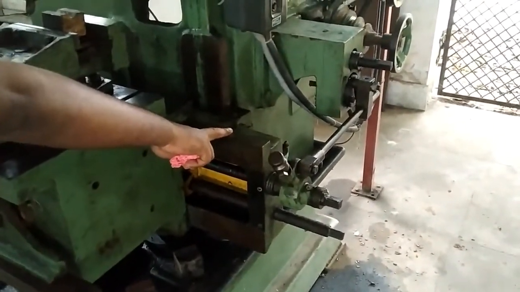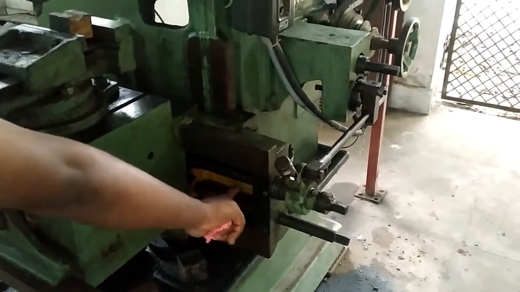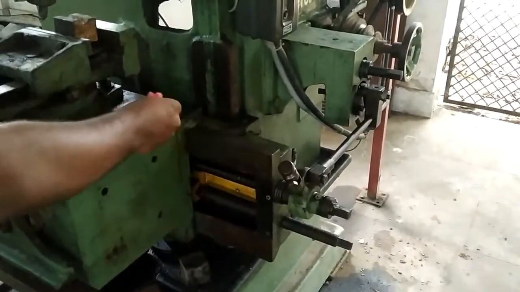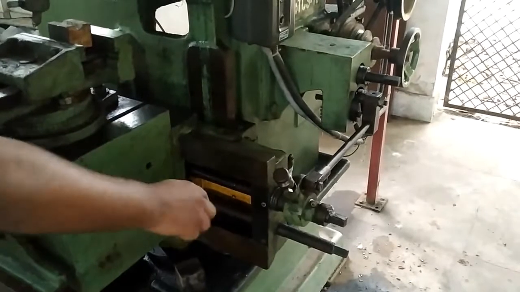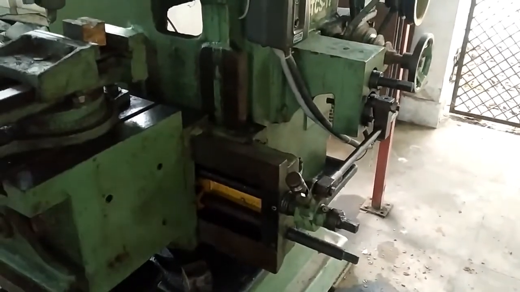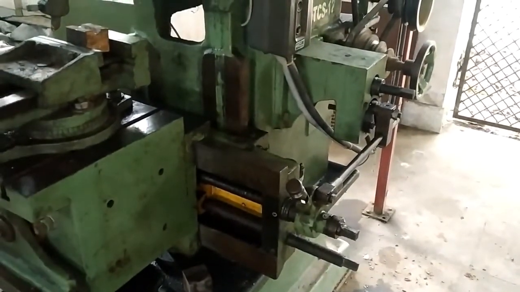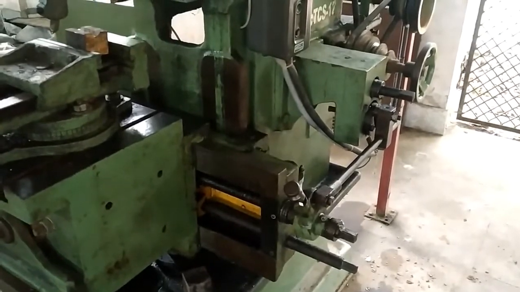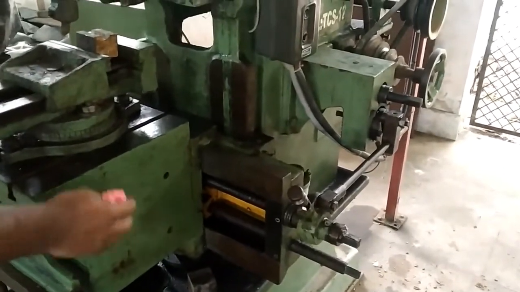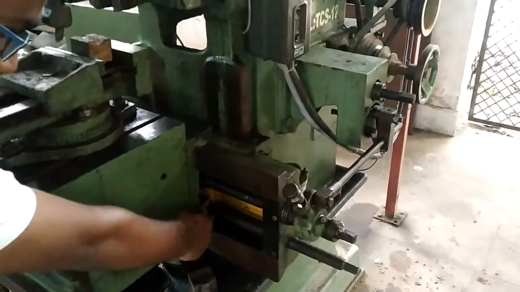These are two rail-like passages on the front side of the column upon which slides a part called the cross rail. Its function is to provide vertical up and down movement of the table with the help of an elevating screw at the bottom.